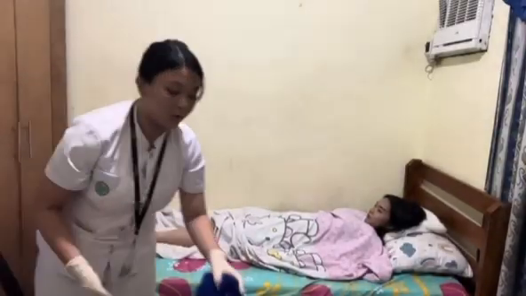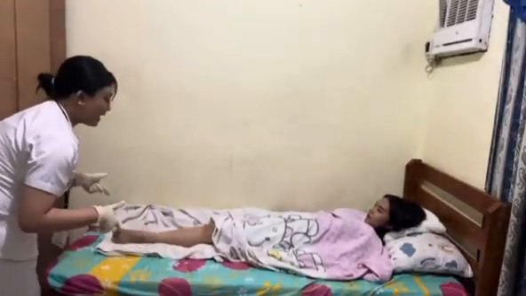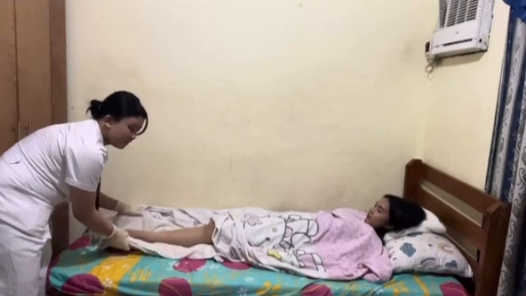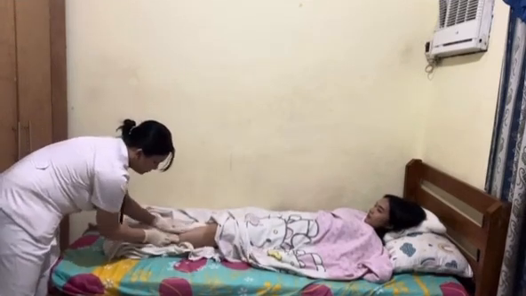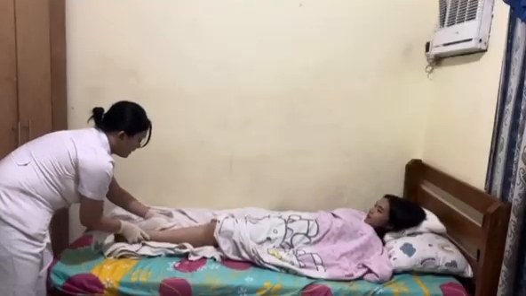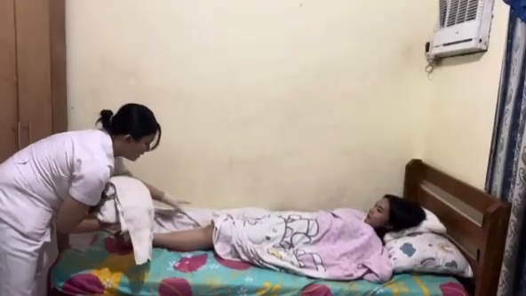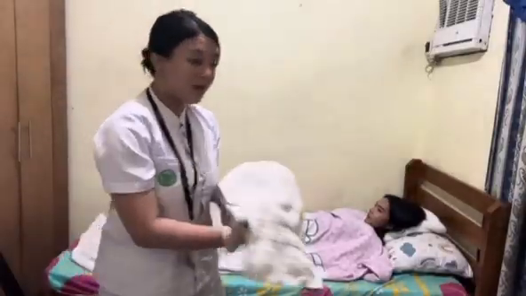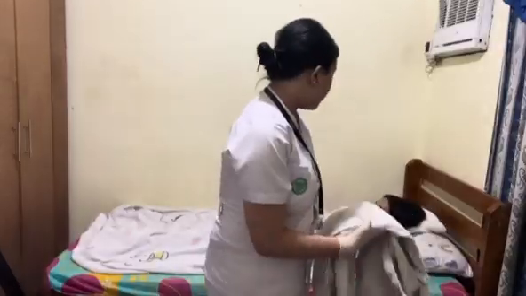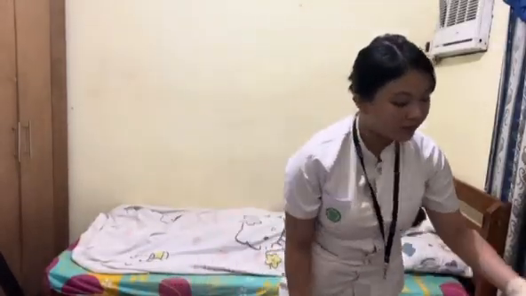And after lagyan ng water, you are going to pat dry naman sa ating bath towel yung binat nating legs and foot. And then after that, you are going to remove the bath towel and then give the privacy ulit. And then next is shampooing. We are going to shampoo our patient.